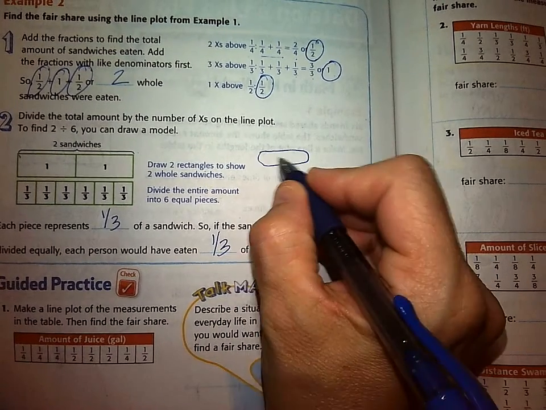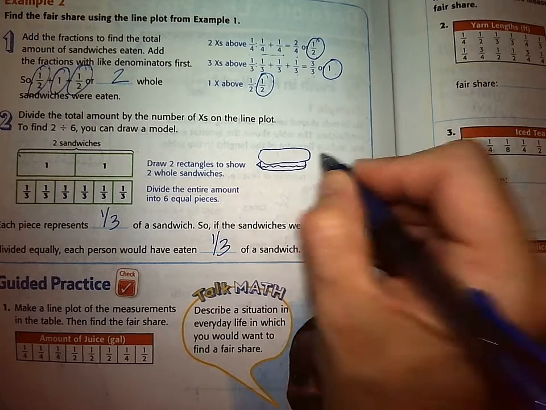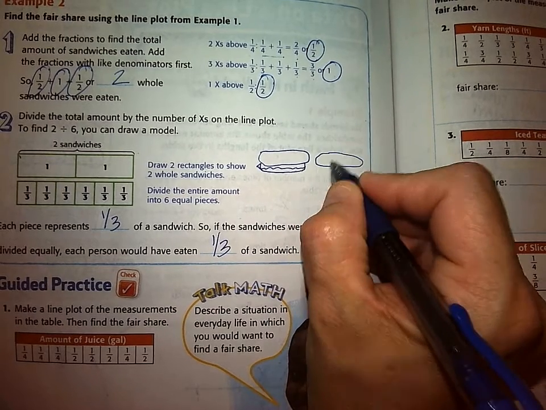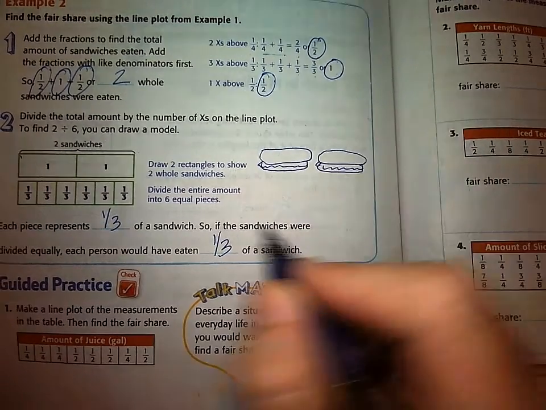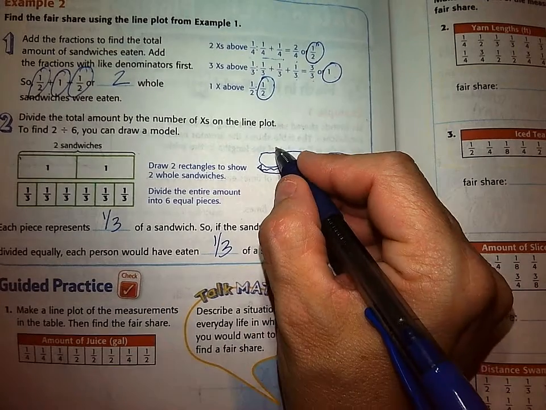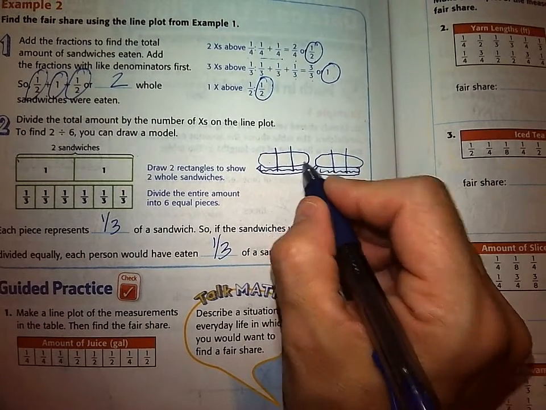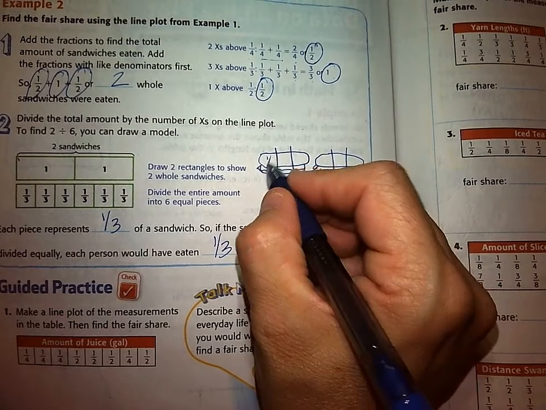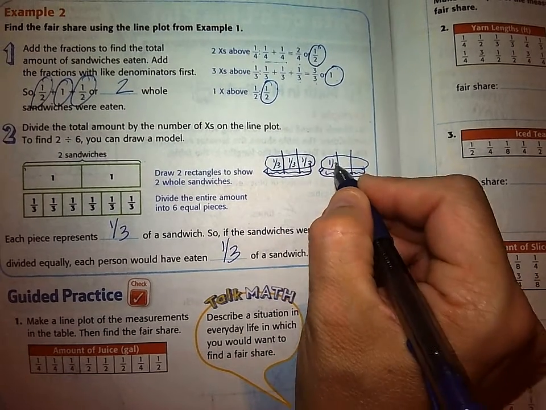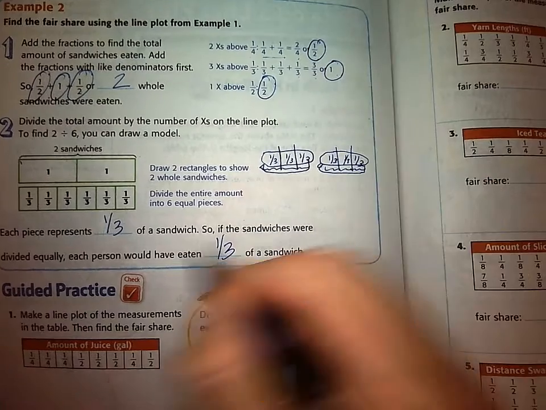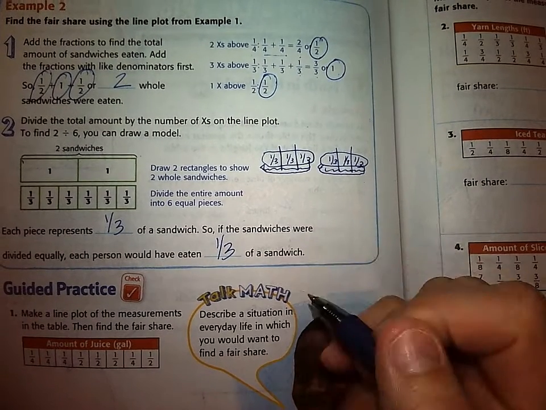You can draw the sandwiches like this, and if you imagine, you can draw it to look like a sandwich if you want. Put some lettuce. There's 2 whole sandwiches. If you divide it into 6 even pieces, you would divide this one in thirds and this one in thirds. That's 1, 2, 3, 4, 5, 6. So I have 1/3, 1/3, 1/3, 1/3, 1/3, 1/3. The fair share, the average, is 1/3.